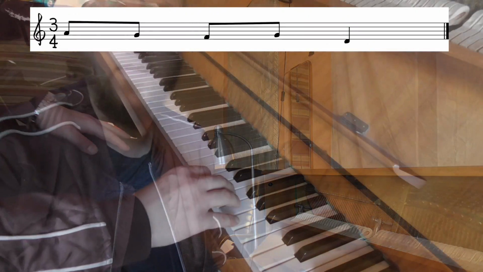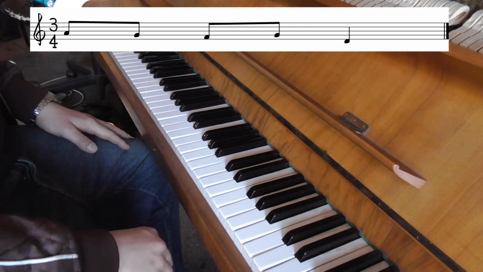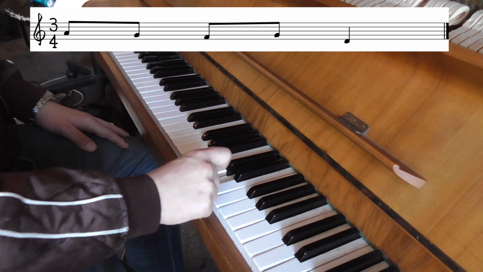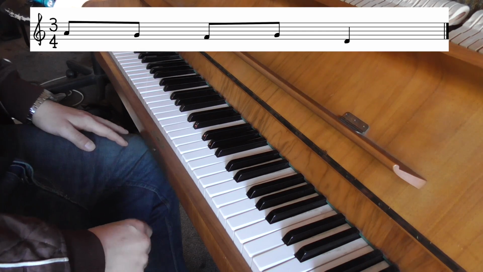Okay, polymetric sequences can be used to make super interesting rhythmic ideas in a solo. And we're gonna start very basically with a phrase in 3/4. But the time signature of our song is 4/4. So we're gonna play something in 3/4 to that. Okay, this is our phrase. It's a phrase in 3/4.